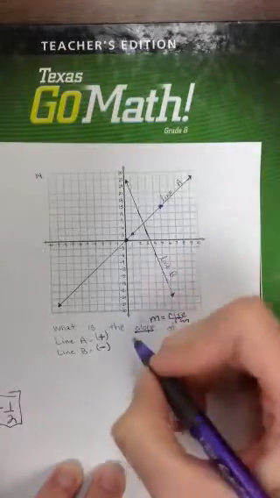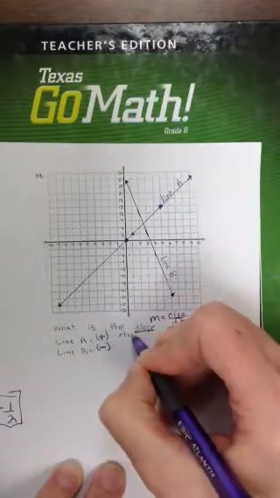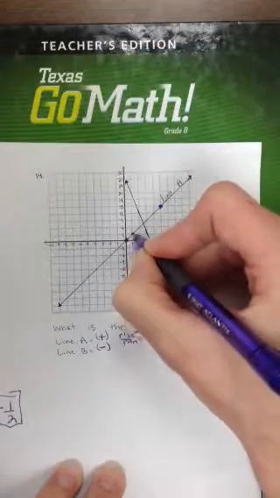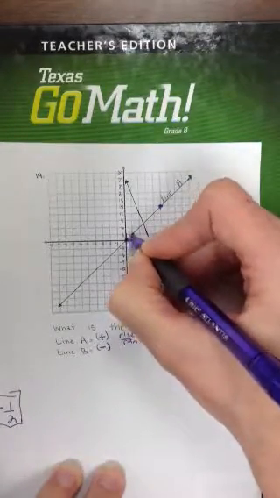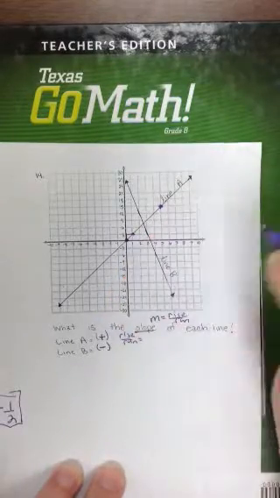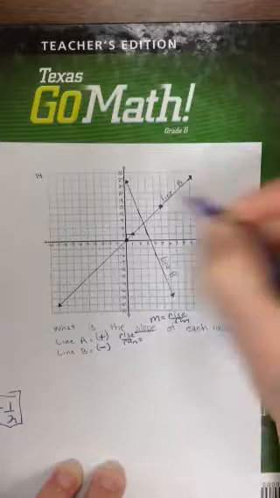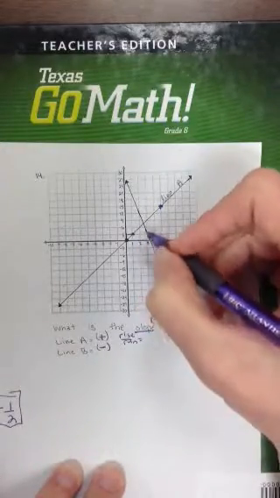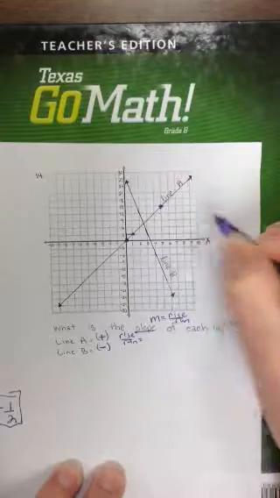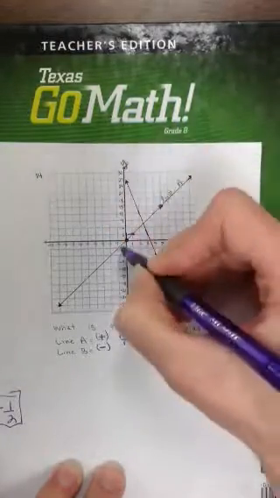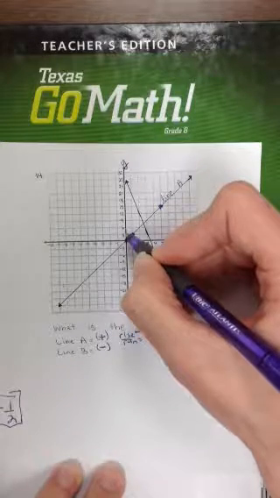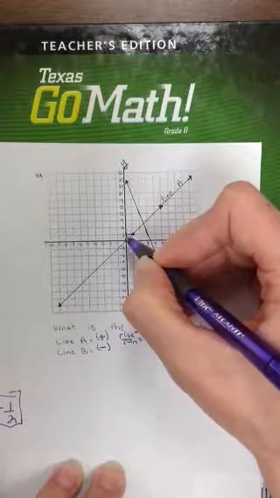All right, so looking at line A, we're talking about rise over run. So I'm going to go from this point to this point. I would rise up, run over. So up and to the right is a positive movement. But you need to check your scale. My X scale is counting by 1s. But your Y scale is counting by 3s. So every movement that you move on the Y-axis is actually a movement of 3.